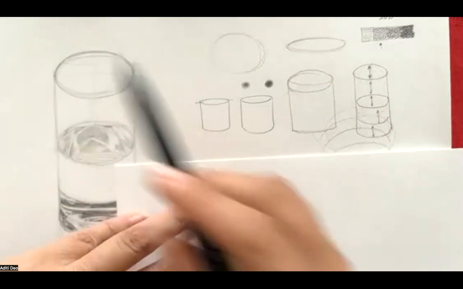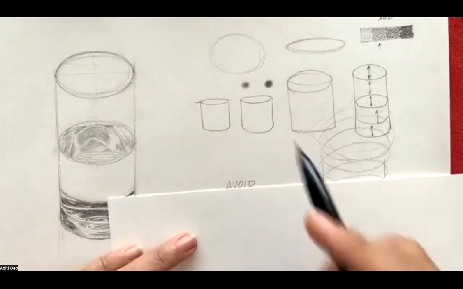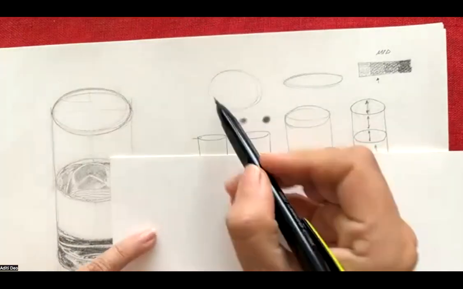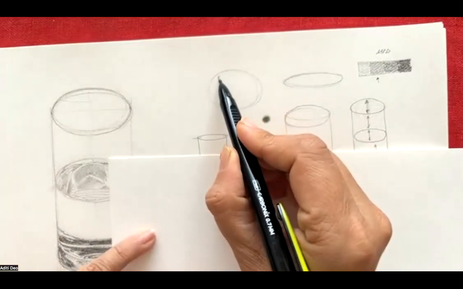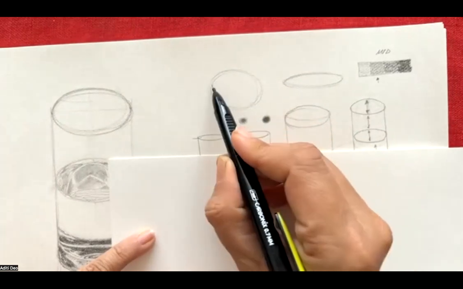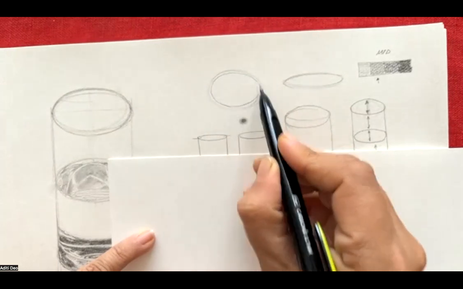Now, when it comes to an object like our glass here, what you will do is observe that we do have a rim which has a thickness. The thickness is uniform more or less throughout our oval.